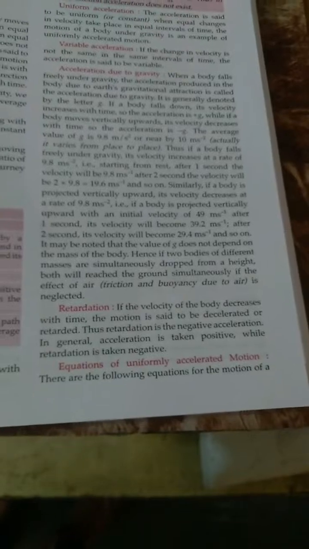Retardation. If the velocity of the body decreases with time, the motion is said to be decelerated or retarded. Thus, retardation is a negative acceleration. In general, acceleration is taken positive while retardation is taken negative. Equations of uniform accelerated motion.